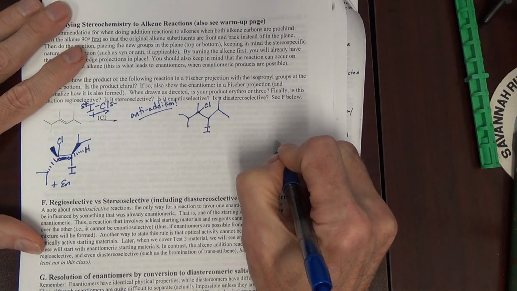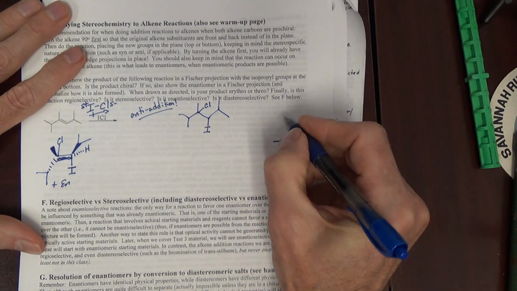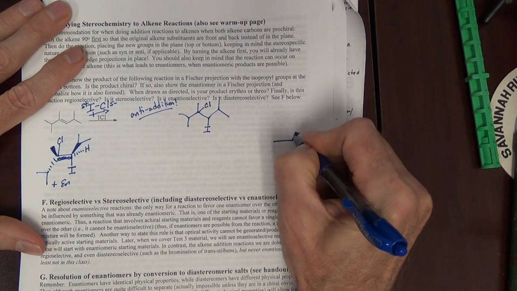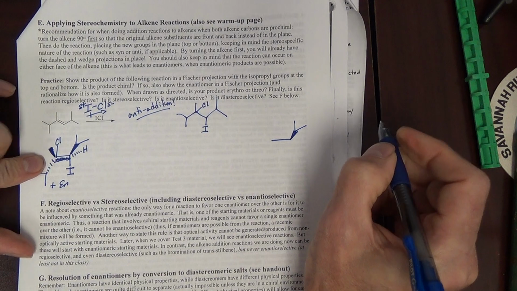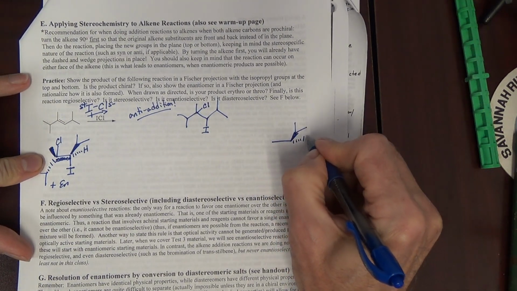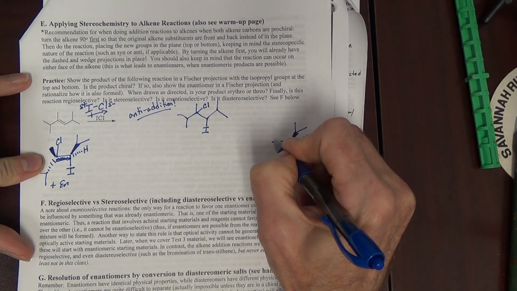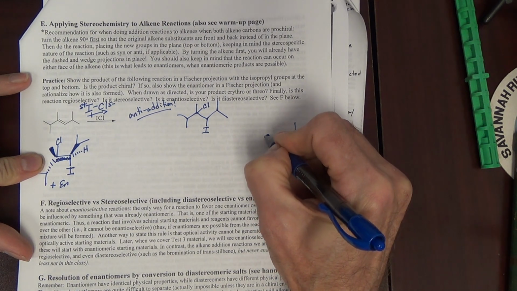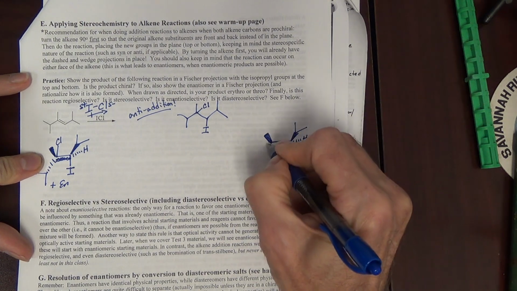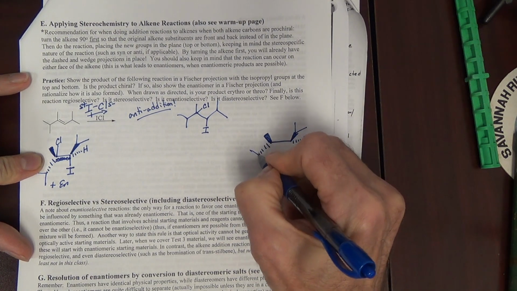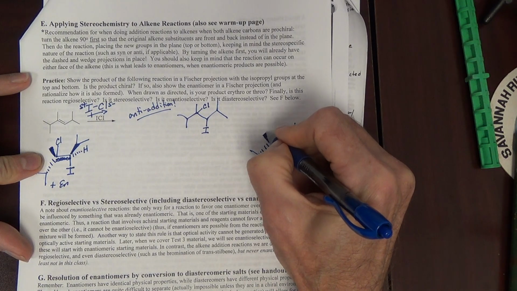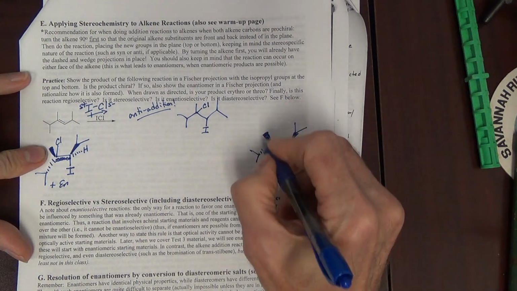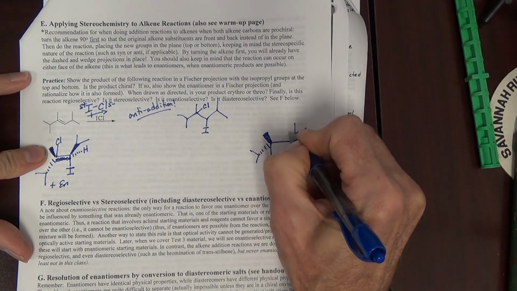And the enantiomer would look, I'll do it over here. Pretend there's a double bond there. Let's go back to the original that I had here. And instead of putting the chlorine up and the iodine down, put the chlorine down and the iodine up.